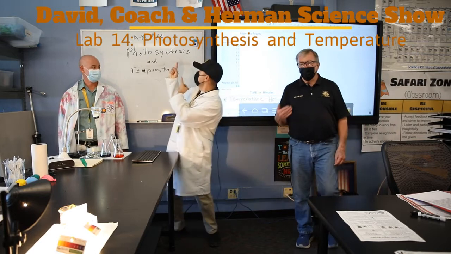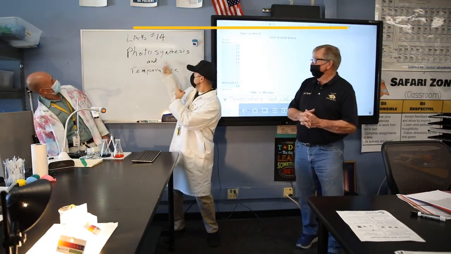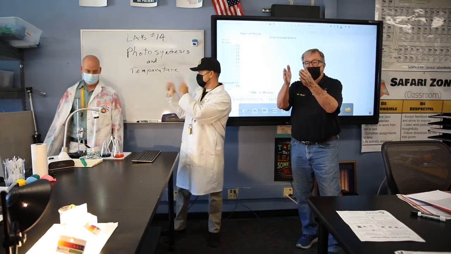Today we're having another lab with the algae. It's going to be lab number 14, photosynthesis and temperature. So you're going to take your little capsules and put them in different temperature water. Don't put it in boiling water because the little guy's going to burn up. But put them in ice water, room temperature water, and warm, like out of the faucet, warm water, okay? And we're going to see which one helps photosynthesis or not.